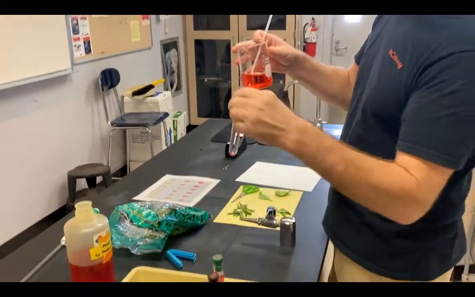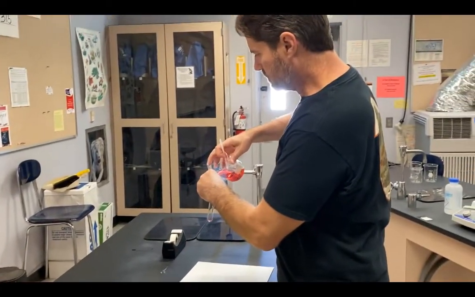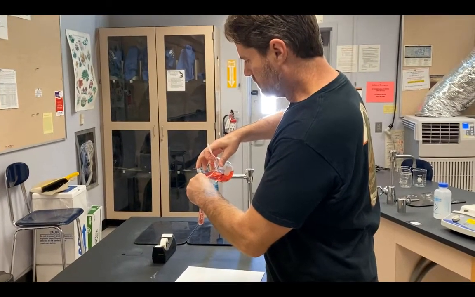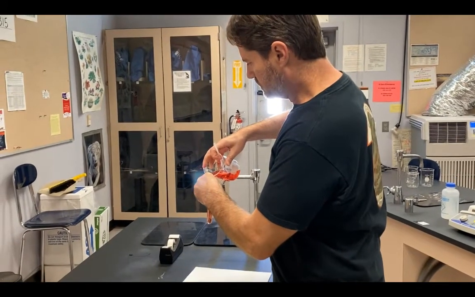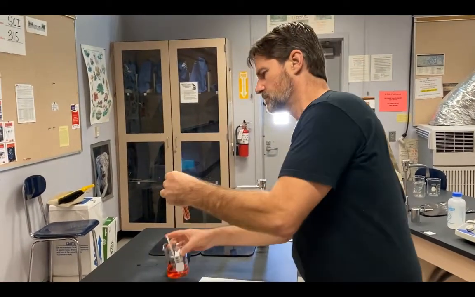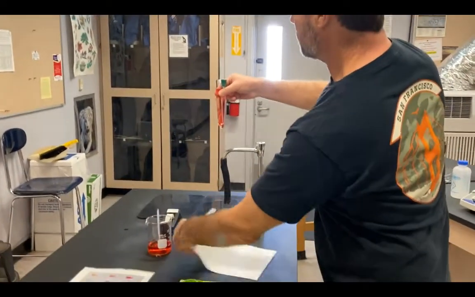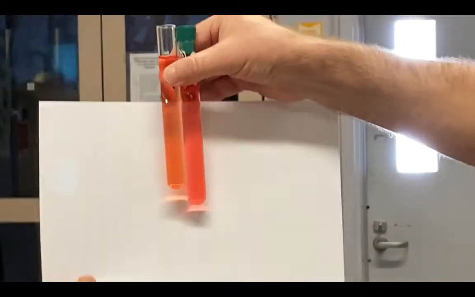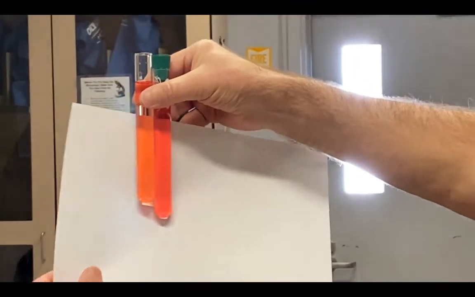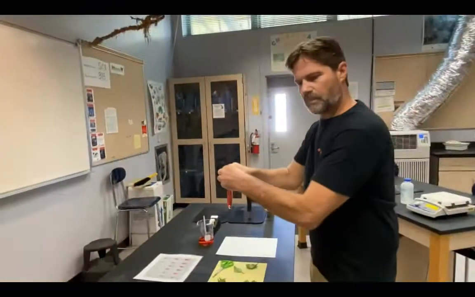Okay, so I'm going to check one more time. Key thing is I need to be able to tell the difference between these two tubes, and it looks like I can do that quite well, so I think I'm ready to go.